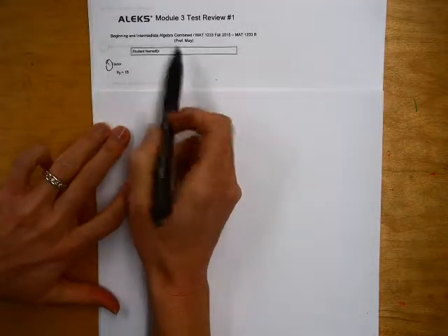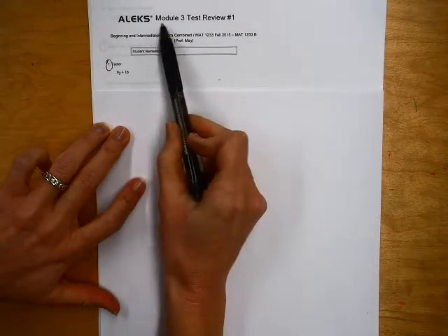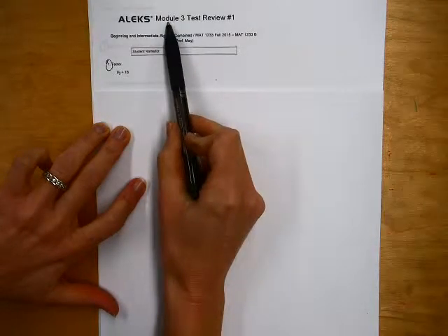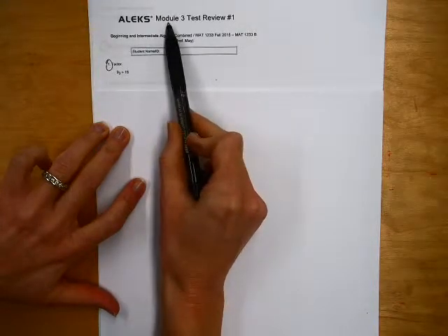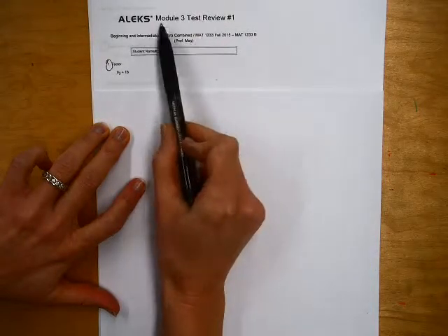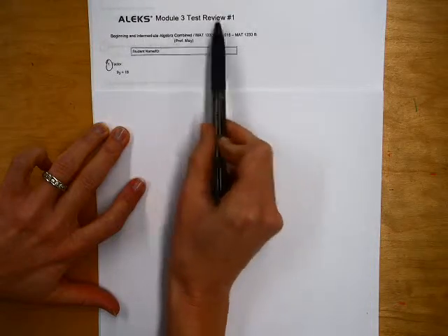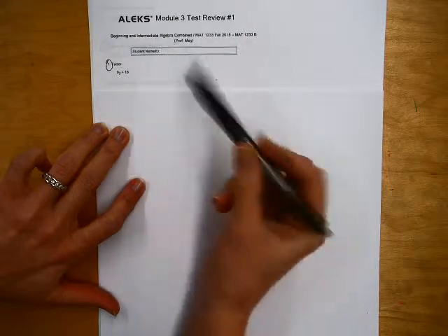Okay, so I'm going to work some of the problems from your Module 3 test review. You need to make sure that you are mastering those objectives and that you also work through this Module 3 test review in ALEX. You will have to take your Module 3 test this coming Tuesday in class if you have not already taken it.